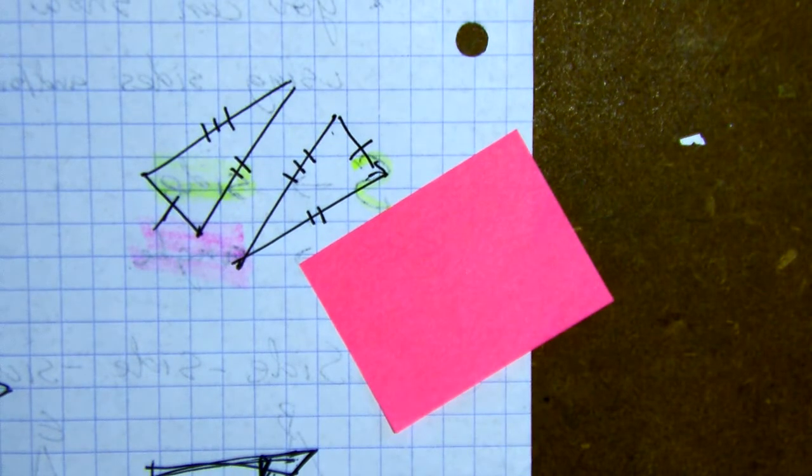Tell your neighbor behind you, just a quick one second check-in. Which one is this one going to be? Nice, Calvin. I don't see any tick marks for angles, though. So don't look at it and say it looks the same. We're never going to go on how it looks, only on the tick marks.